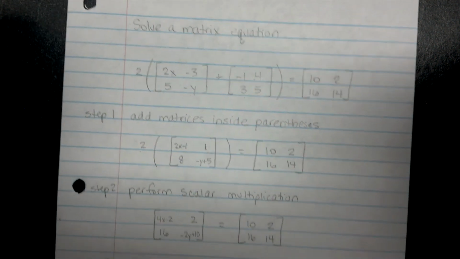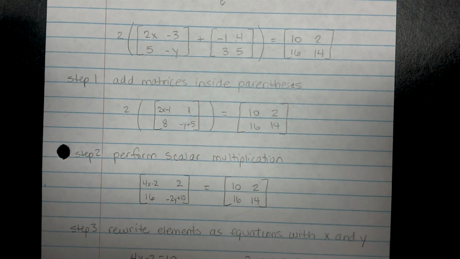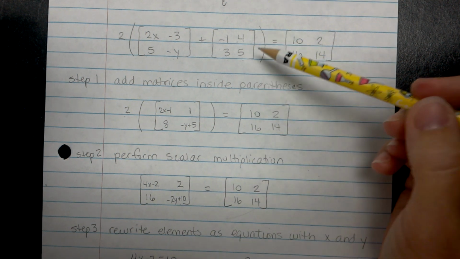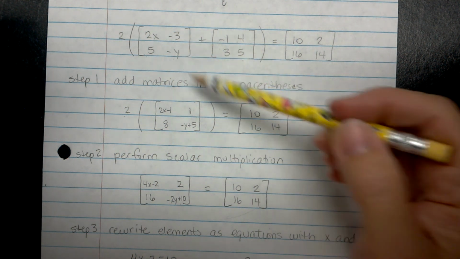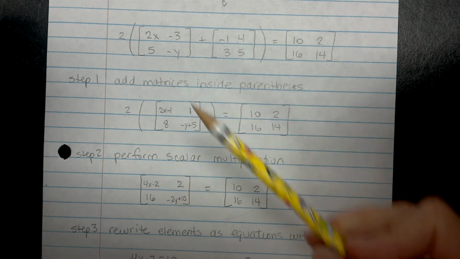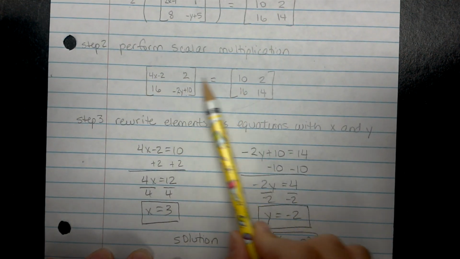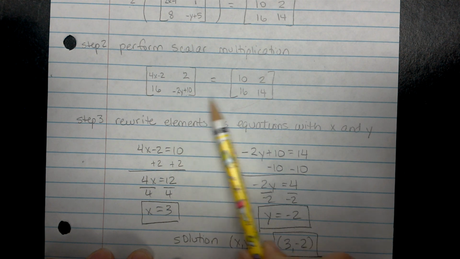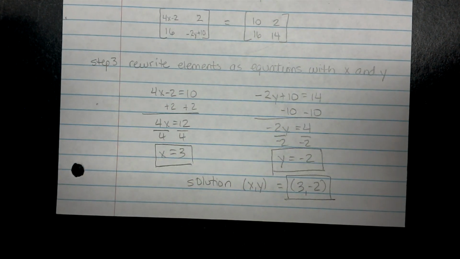When you're solving a matrix equation, if there's variables in here, you simply use your PEMDAS and do what you're supposed to do first. Go ahead and take care of whatever's in the parentheses first. Then do your scalar by everything. And then when you're done, you should have positions that are equal to each other. And whenever you get to that point, you can simply rewrite them in normal format the way you're used to doing.